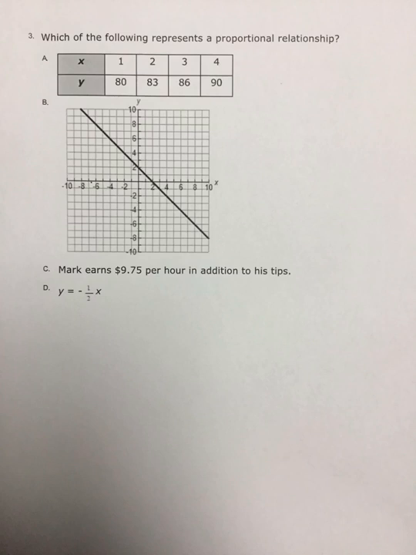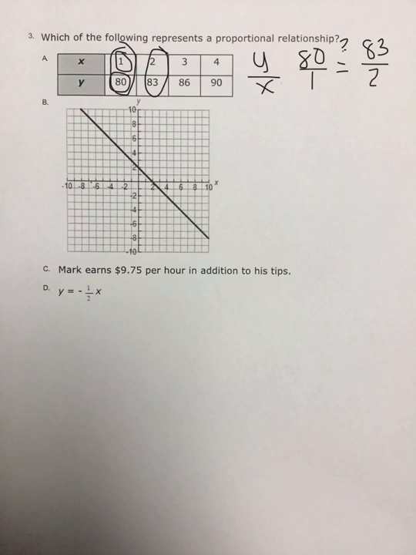So whenever we're looking at any table and trying to determine if it's proportional or not, we're going to find y divided by x for every single one of these. So if I'm looking at my first one here, the 80 is y, so that's going to go in my numerator. So I'm going to put 80 over the x, which is 1 in this case. And I want to know, is it equal to the other ones? So for the second one, for y we have 83, for x we have 2.